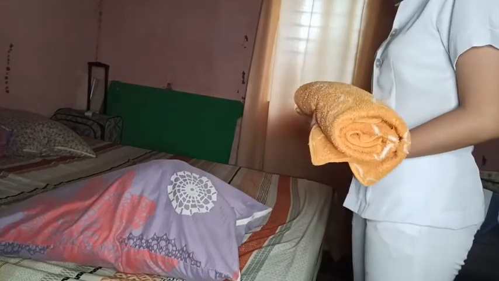Place a rolled towel under the client's right hip. This is to shift the uterus away from large blood vessels and to prevent supine hypotensive syndrome. Now, ma'am, I'm going to put first a rolled towel under your right hip. Okay lang ba yun, ma'am? Okay, thank you po.